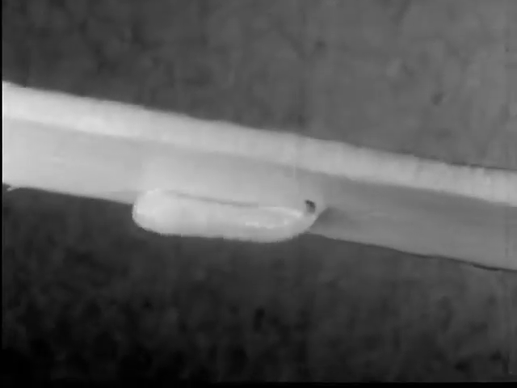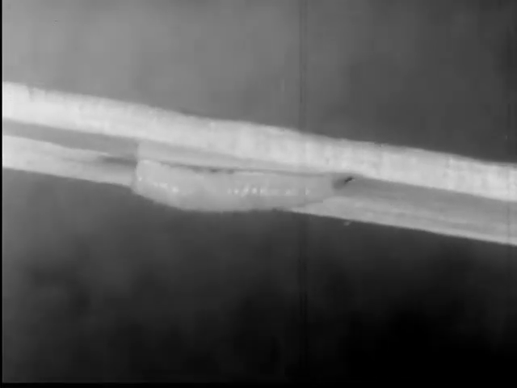The maggot has hook-shaped mouth parts for feeding and to help it crawl. We have placed the maggot on this stick to see the crawling action more clearly. And now let's watch this action in slow motion. The maggot extends its body forward, anchors its hook-shaped mouth parts, and by muscular contraction pulls its body forward.